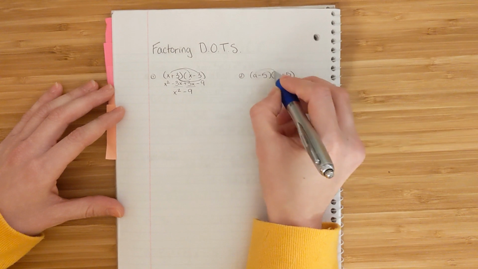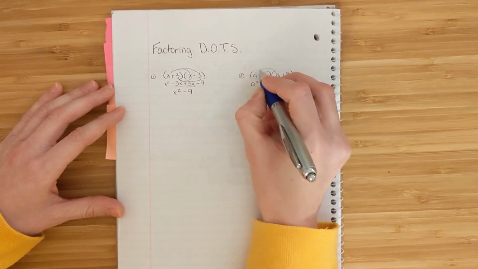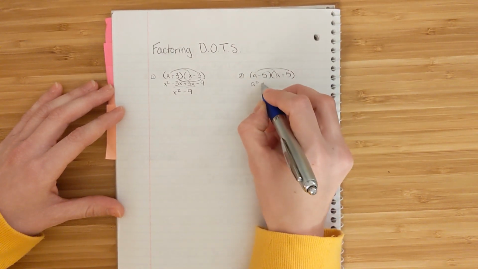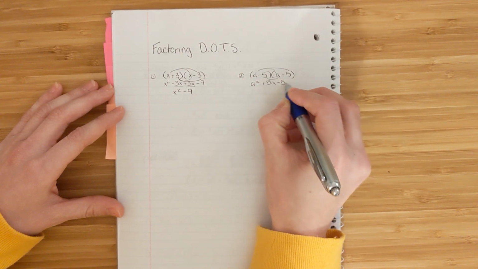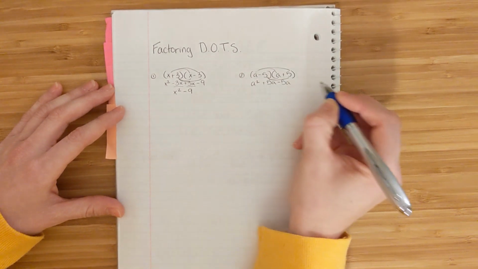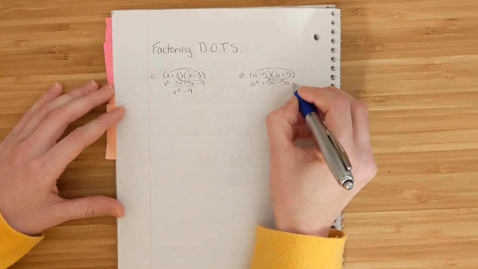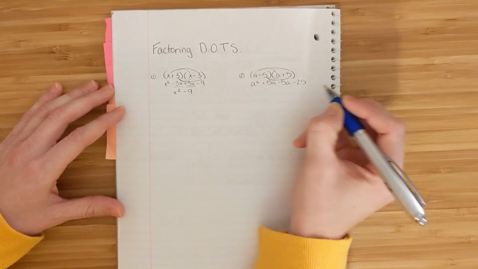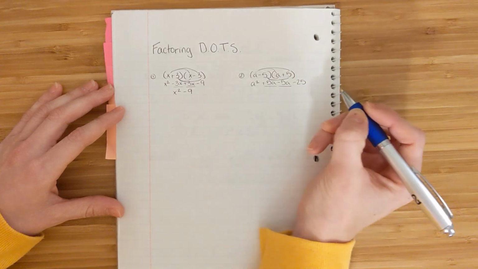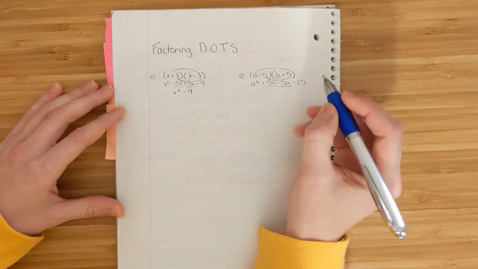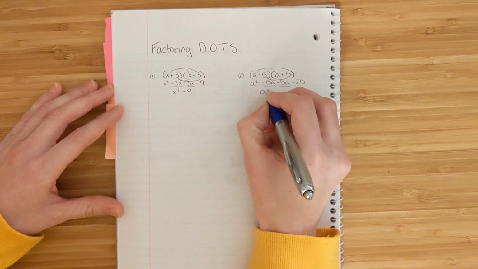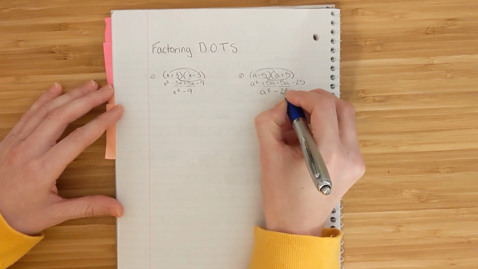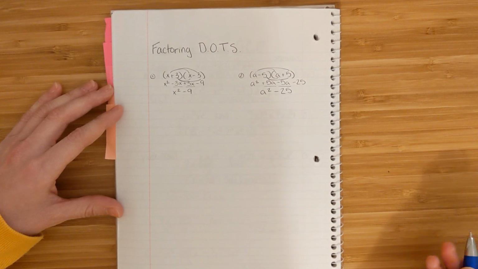Over here, a times a is a squared. A times positive 5 is positive 5a. Negative 5 times a is negative 5a, and negative 5 times positive 5 is negative 25. Again, we have like terms in the middle here. Both positive 5a and negative 5a have a to the first power, but they cancel out to 0, so I'm left with a squared minus 25.